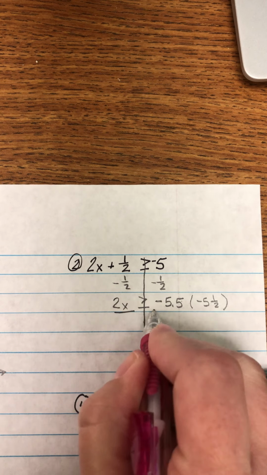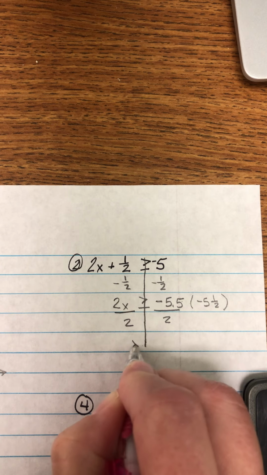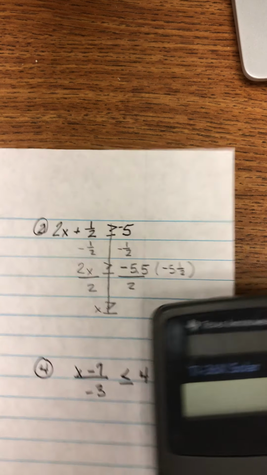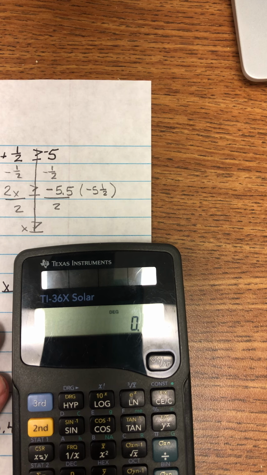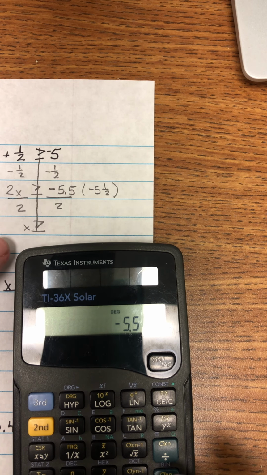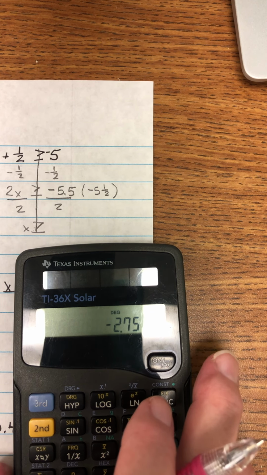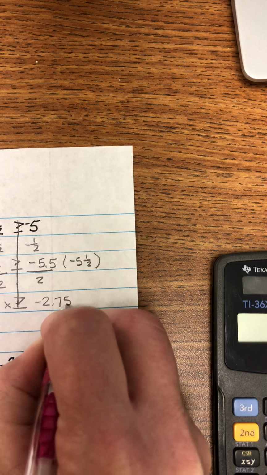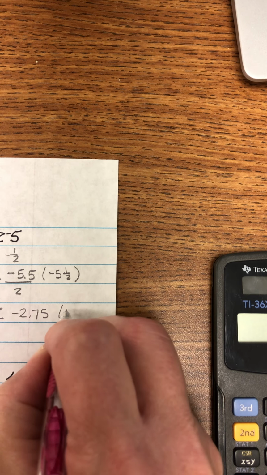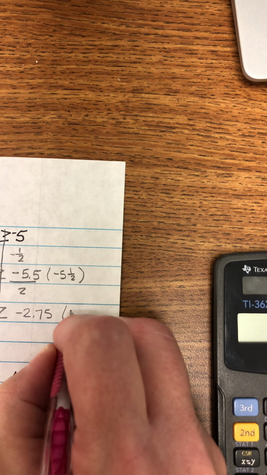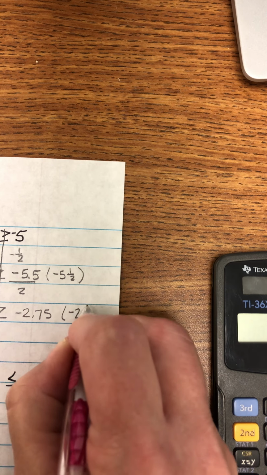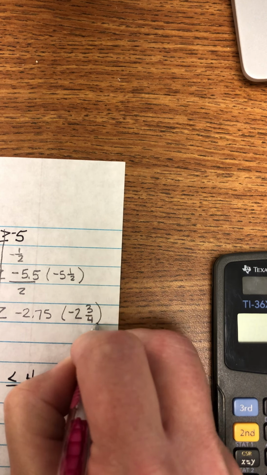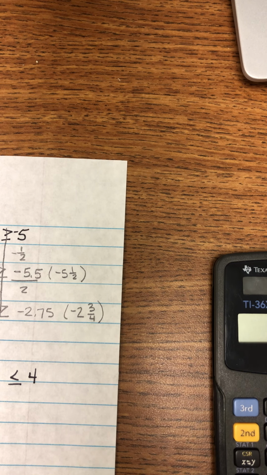So now we're going to divide both sides by 2. And in your calculator, you have that negative 5.5. Okay. And then you're going to divide by 2. And that's negative 2.75. And we can convert that to a fraction. So that's negative 2 3/4. Sorry about getting all tongue-tied.